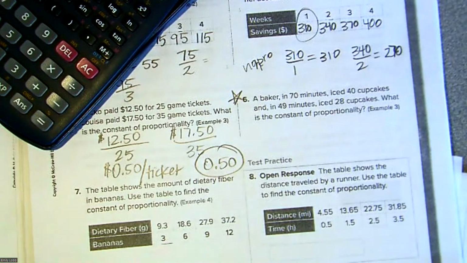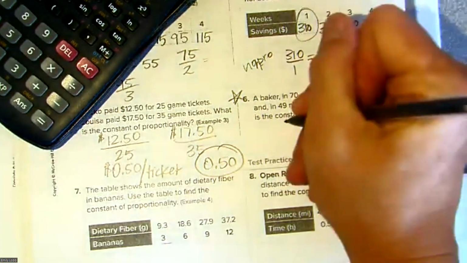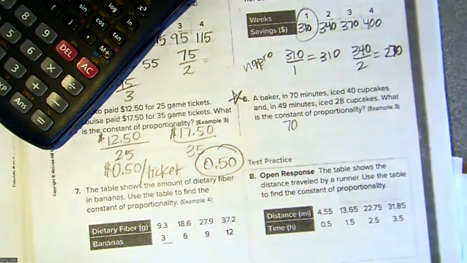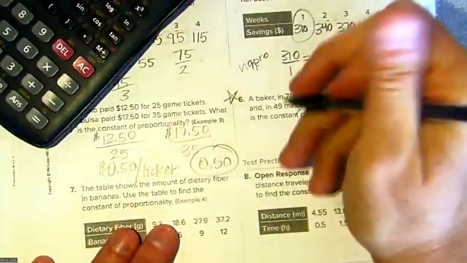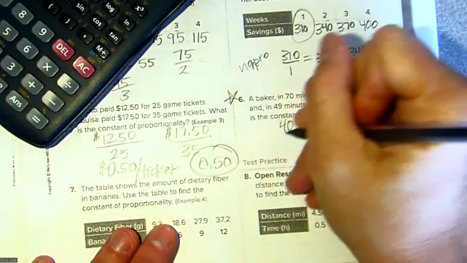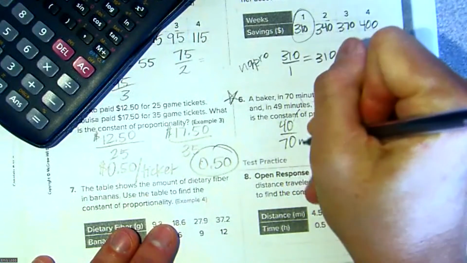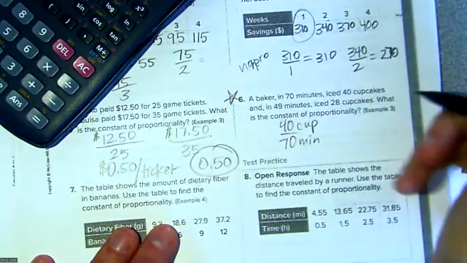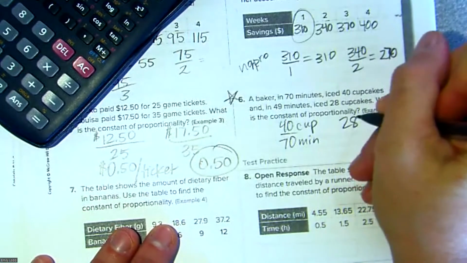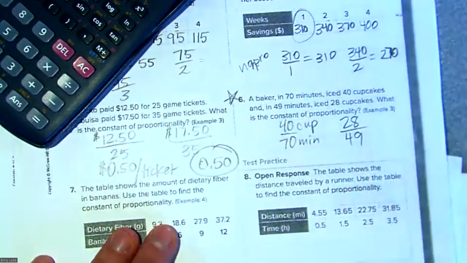A baker in 70 minutes. Well, I'm going to put cupcakes on the top. They ice 40 cupcakes in 70 minutes. So this is cupcakes, this is minutes. Here, they ice 28 cupcakes in 49 minutes.